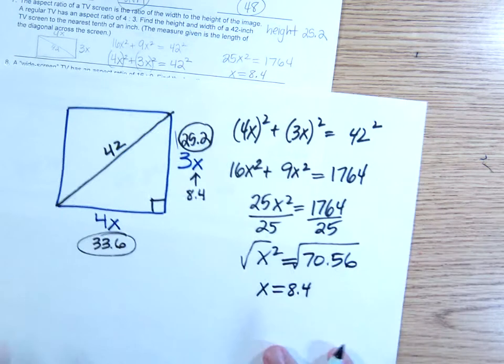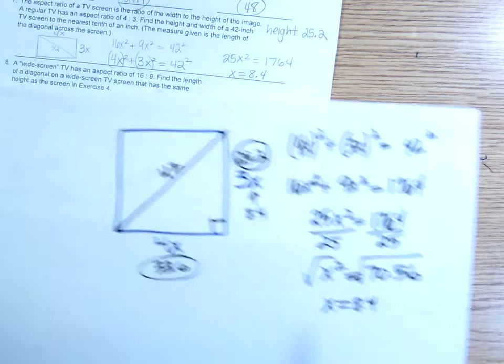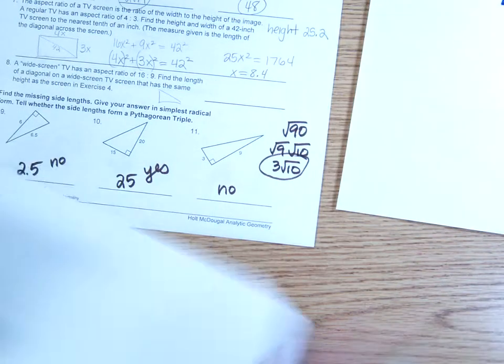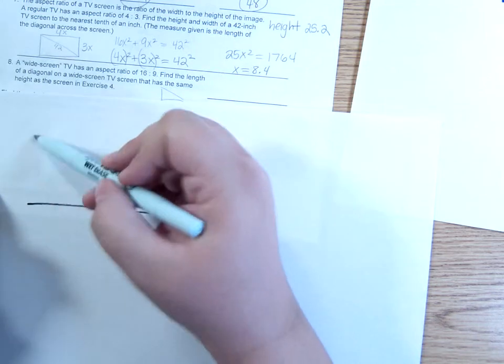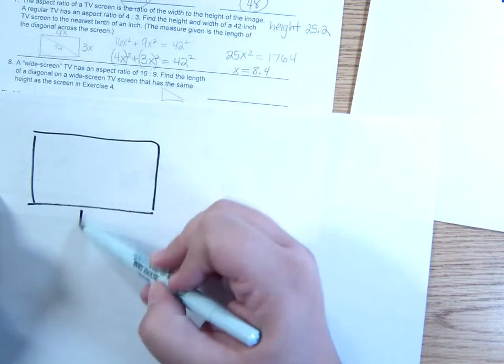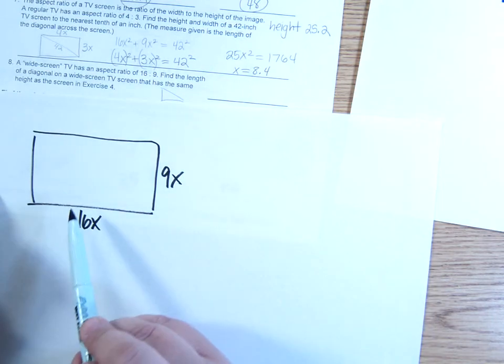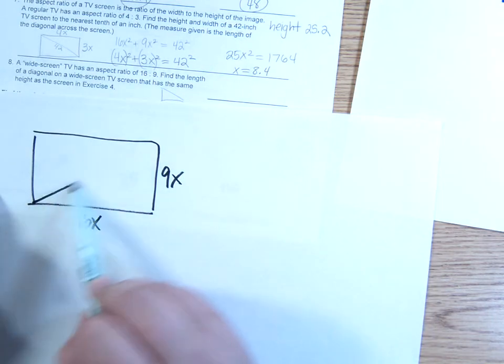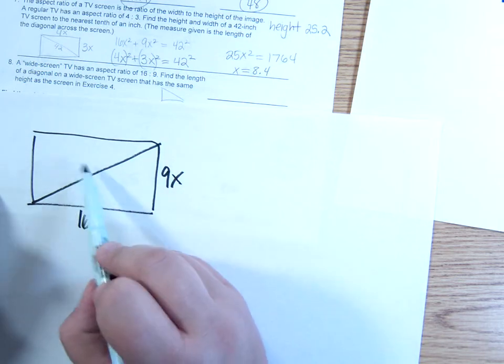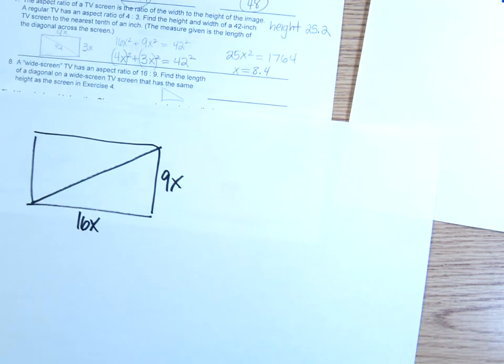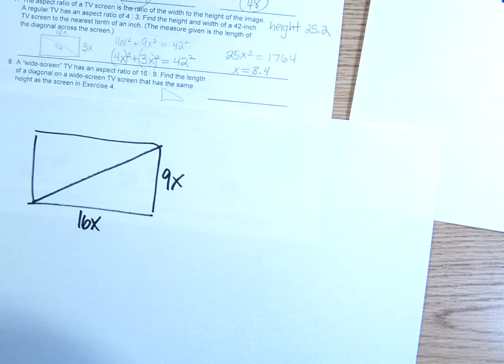Now number 8, I said don't worry about, you're not going to have one just like number 8, but let's go ahead and look at it. Number 8 says a widescreen TV has an aspect ratio of 16 to 9. Okay, so that's referring to the same two things, the width and the height, that we were just talking about. Find the length of the diagonal. We don't know what this is, okay? But it did tell me that it has the same height as the screen in exercise 4, which is kind of interesting because there wasn't a screen in exercise 4.